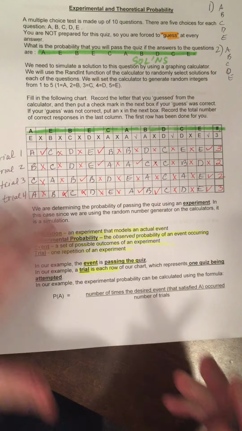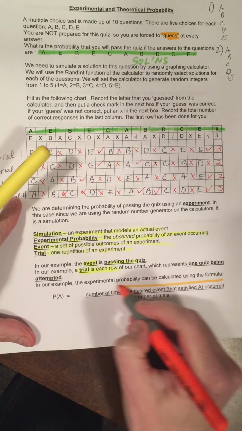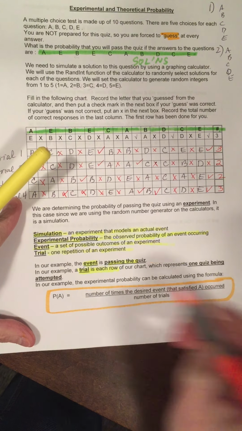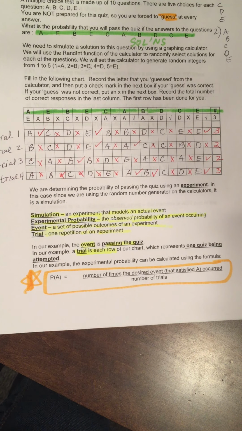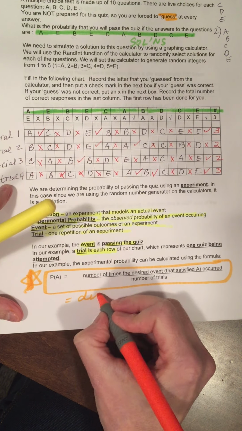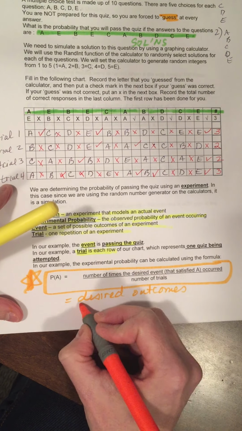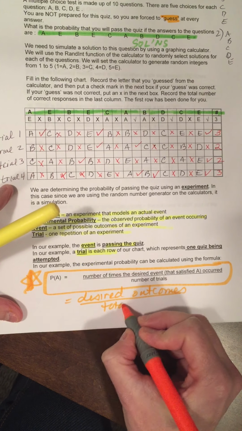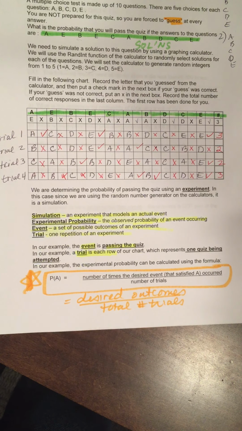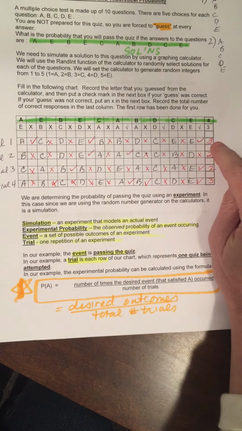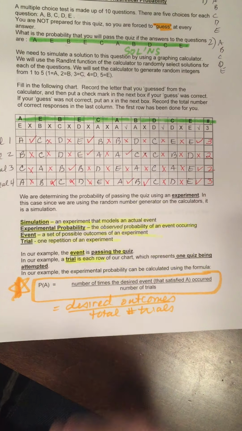And in our example, the experimental probability, and this is going to be another formula that we've got to have memorized, is the number of desired outcomes. So that would be correct answers over the total number of trials. So 3 out of 10, 2 out of 10, 2 out of 10, 3 out of 10.